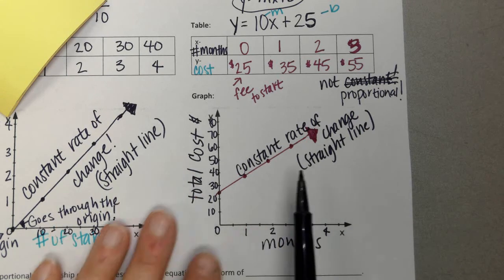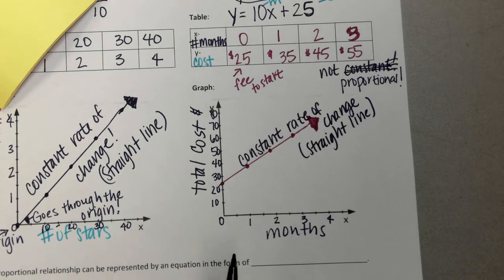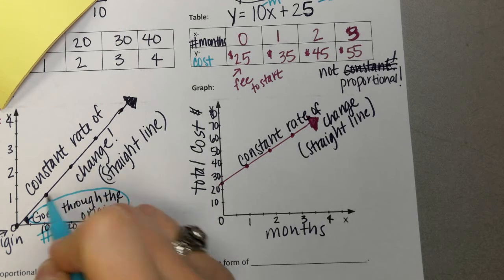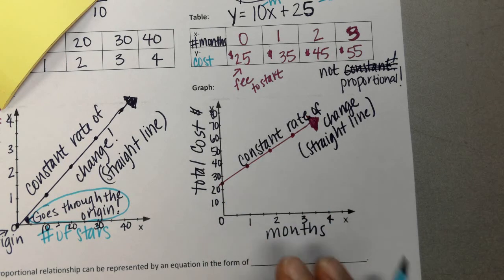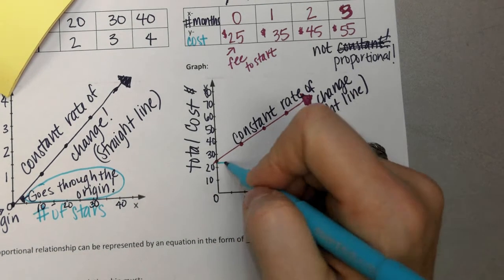But look at your line. What is different between this graph and this graph? Look and see. I'm not talking about the steepness necessarily. Where does it begin? This one begins at the origin. That's important. This one, does it begin at the origin? No, it does not go through the origin.